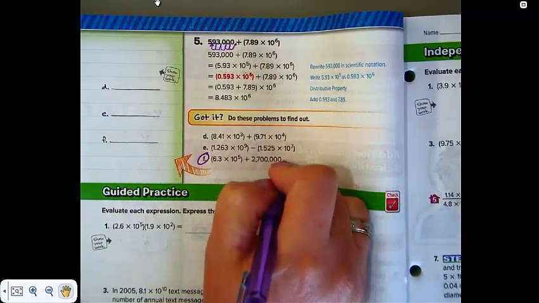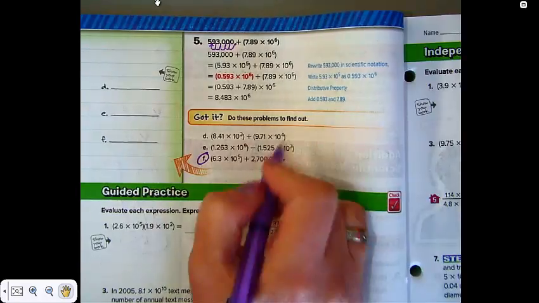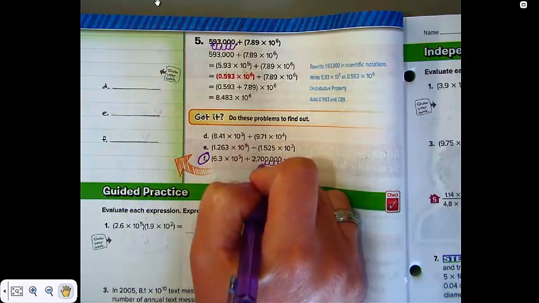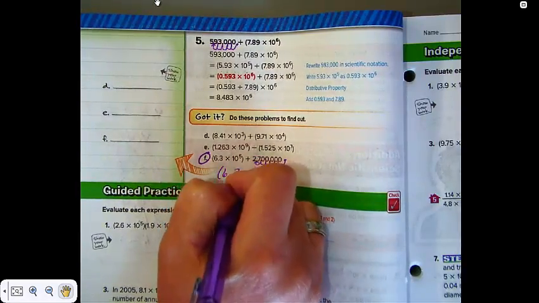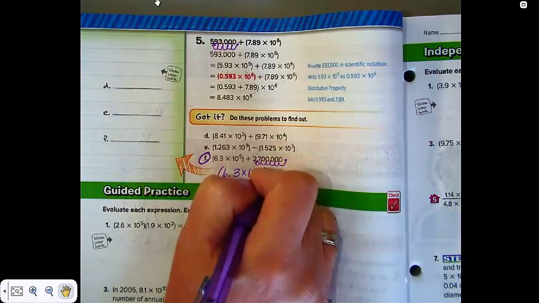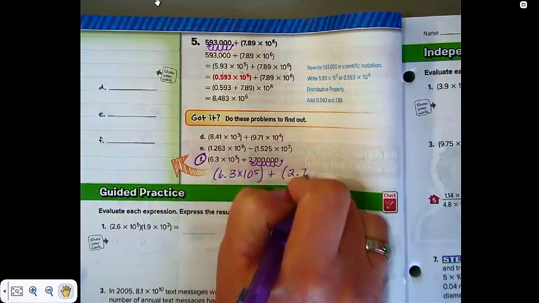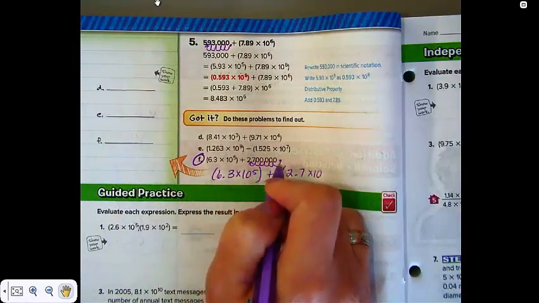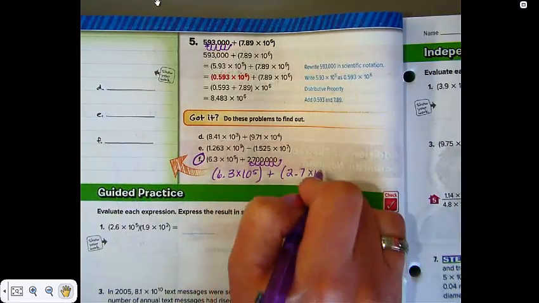So the first thing I'm going to do is I want to make them both in scientific notation. So I'm going to have to move this decimal place over, and I'm going to move it over 1, 2, 3, 4, 5, 6 places. So I end up with a 6.3 times 10 to the 5th plus a 2.7 times 10 to the, count again if you forgot, because I've forgotten how many times I moved it over. 1, 2, 3, 4, 5, 6 times 10 to the 6th.